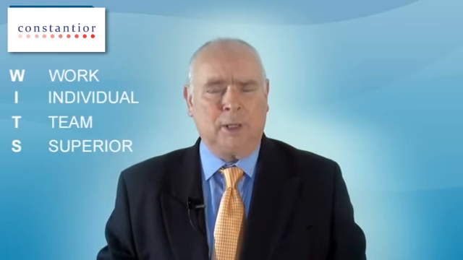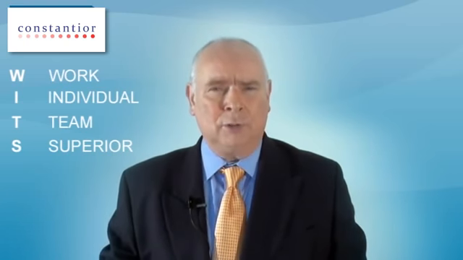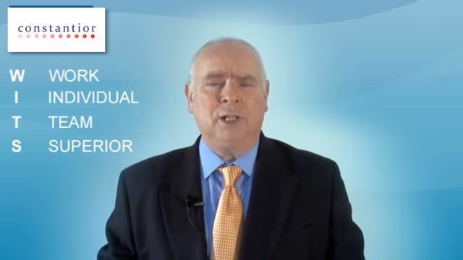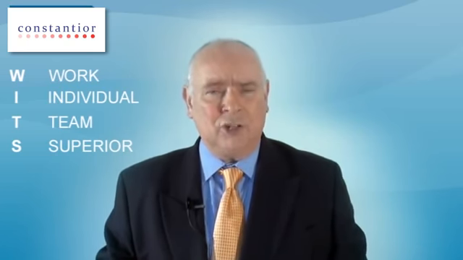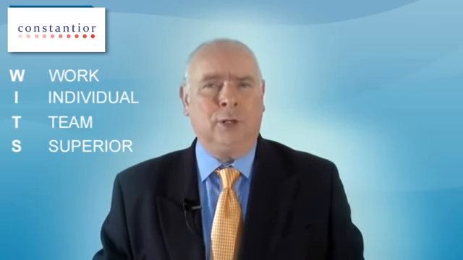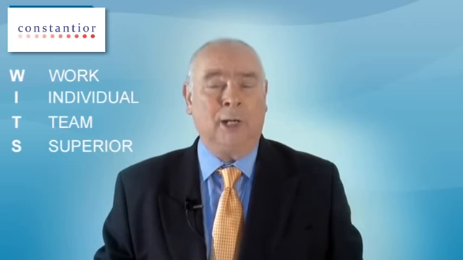Here's a little formula called WITS, W-I-T-S. W stands for work, I stands for the individual, T stands for the team, and S stands for your superior. And what we're saying is, using this model, you need to give equal focus to getting the work done, managing the individual, leading the team as a whole, and communicating openly and regularly with your superior. So let's just take each one in turn and break it down.